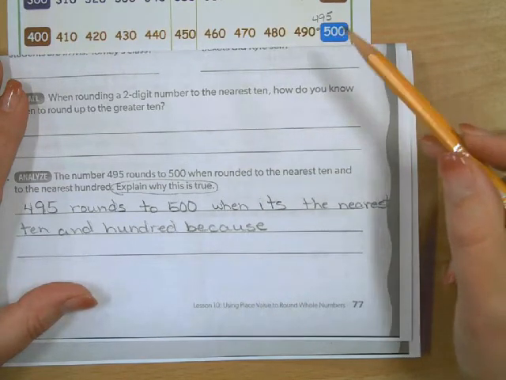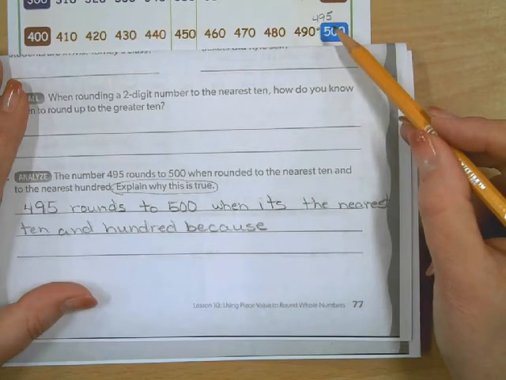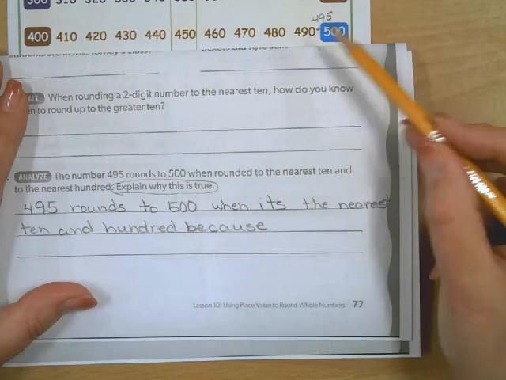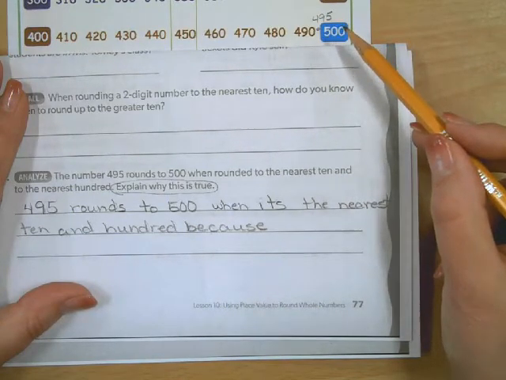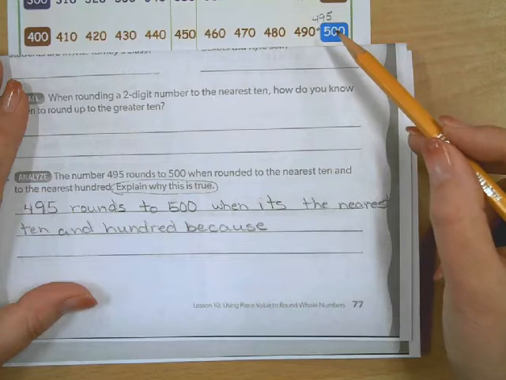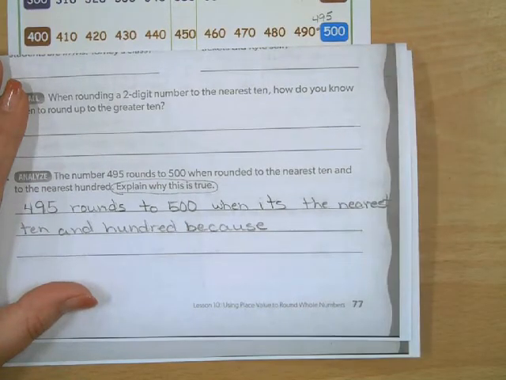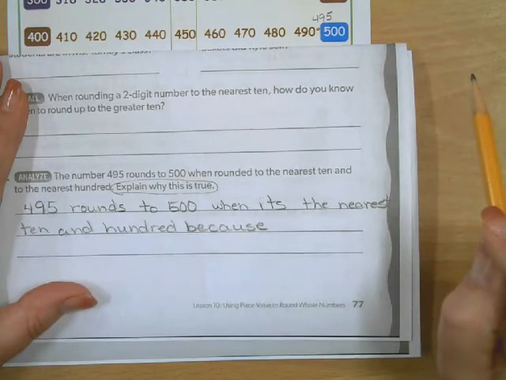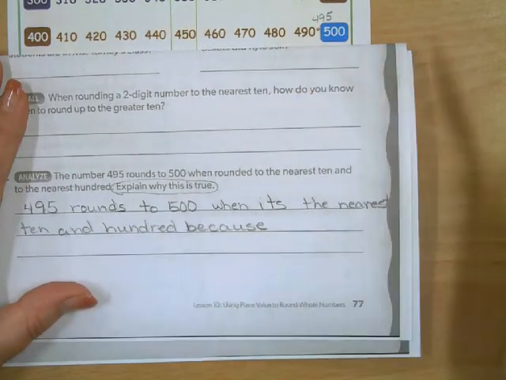So which digit are we going to look at whenever we decide if it goes to the lower 10 or the upper 10? Which place value do we look at? But how did you decide that? How did you decide that it was going to go up to 500 and not down to 490?